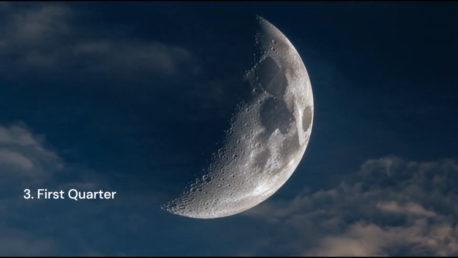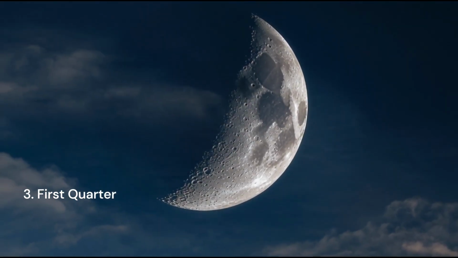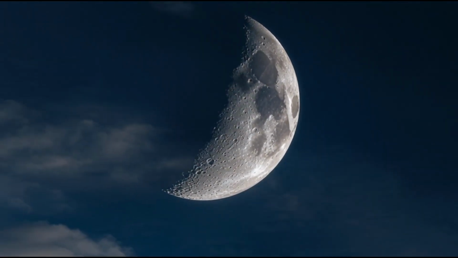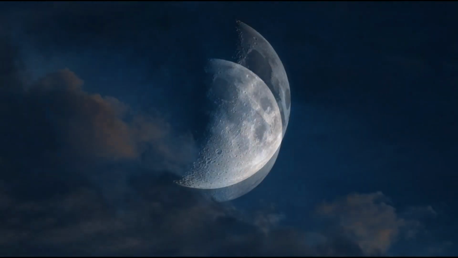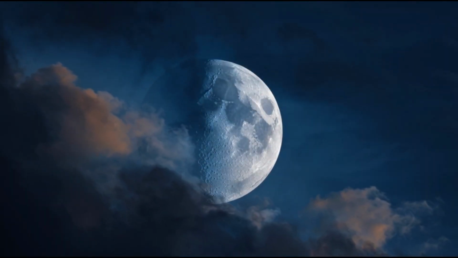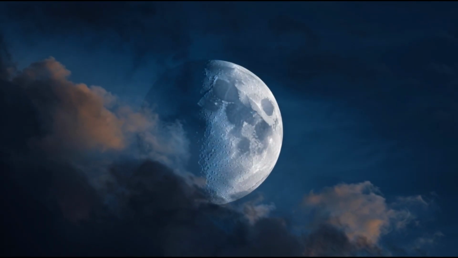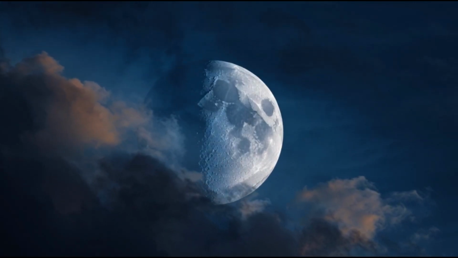First quarter. This is when half of the moon's illuminated surface is visible from Earth. This is the equivalent of saying we are seeing 1/4 of the total moon surface illuminated, hence the rather confusing name.